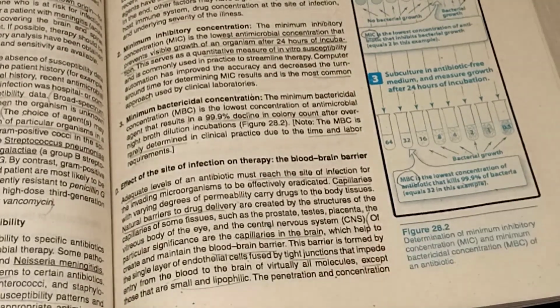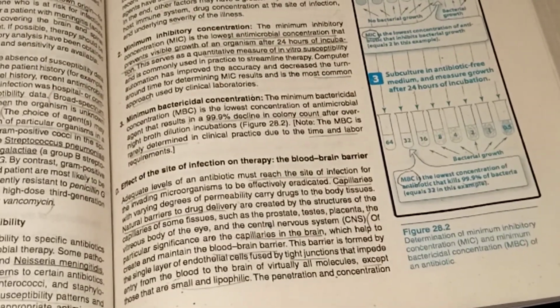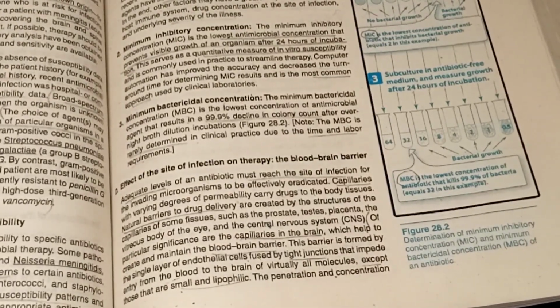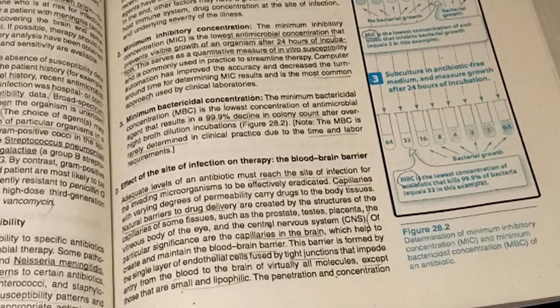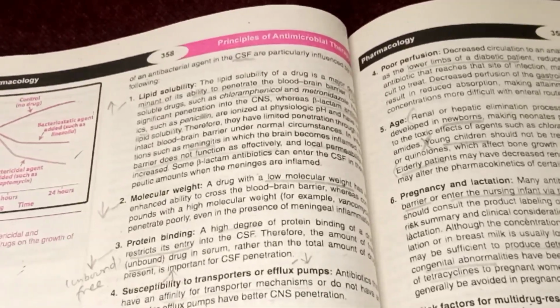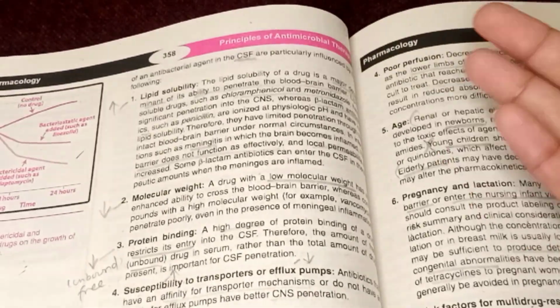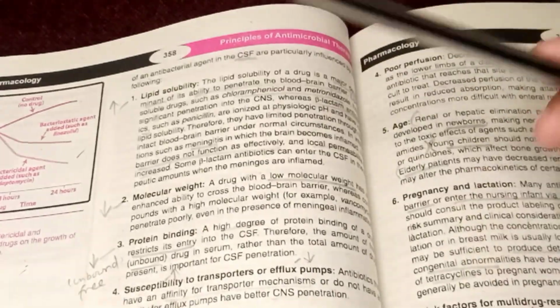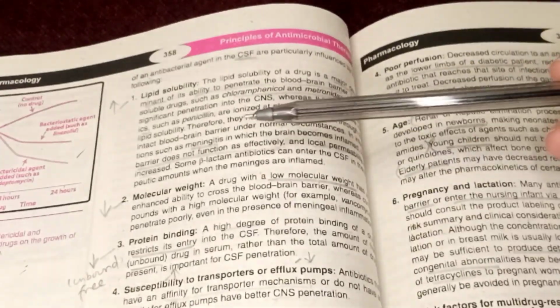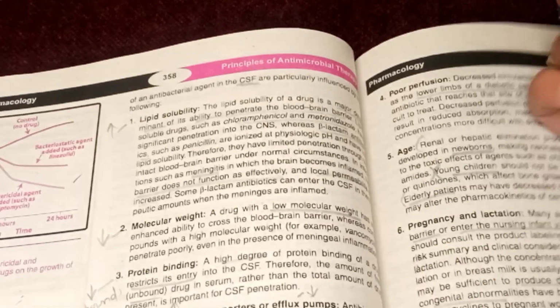So determining the site of infection is also very important when we are initiating a therapy. However, molecules can enter into the CSF. They would enter when the molecules have certain properties, okay? So let's discuss the properties one by one.